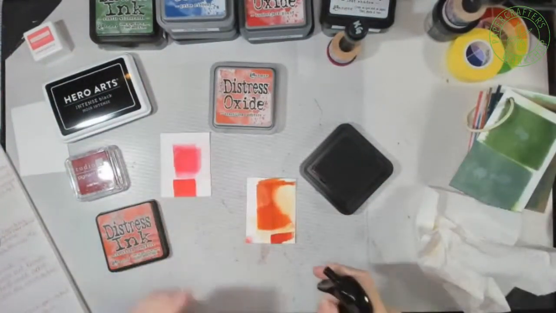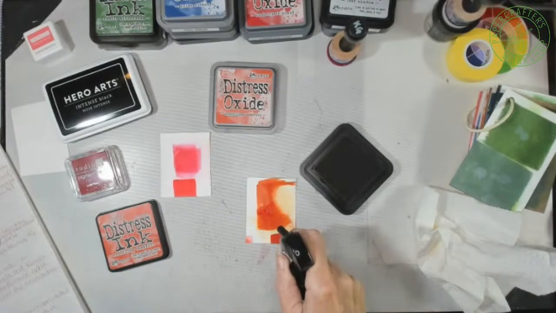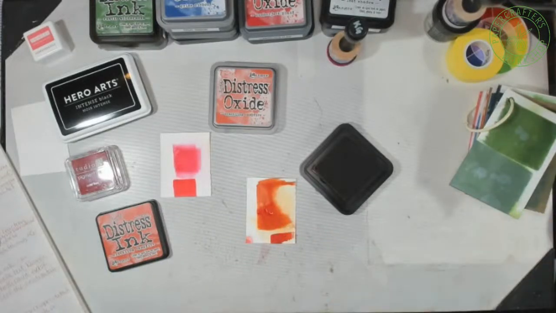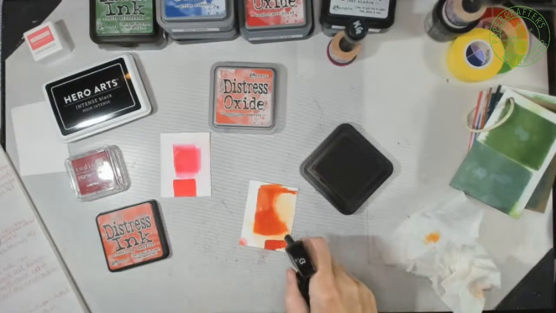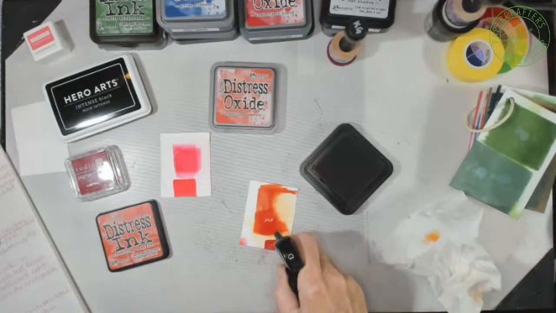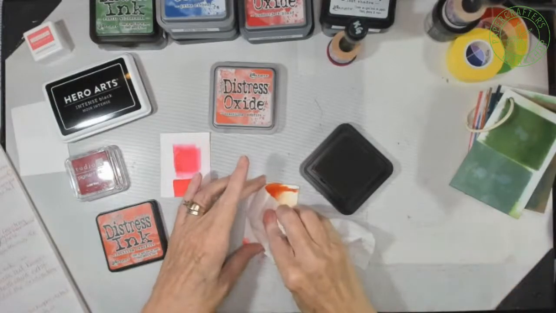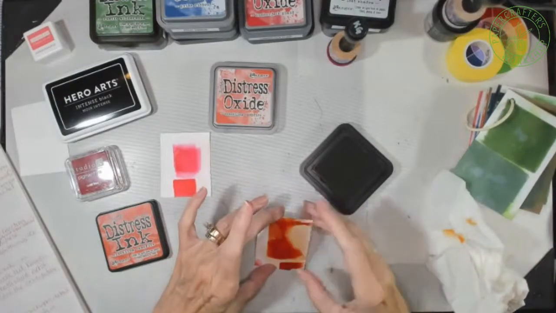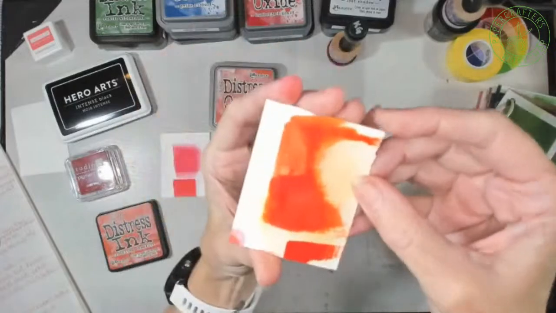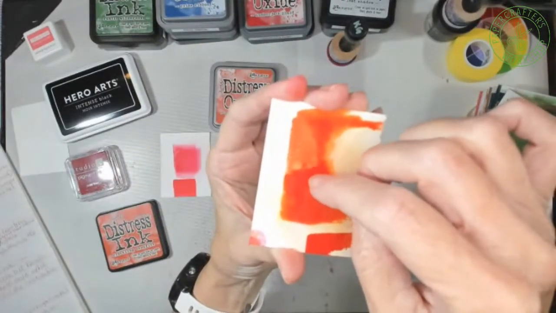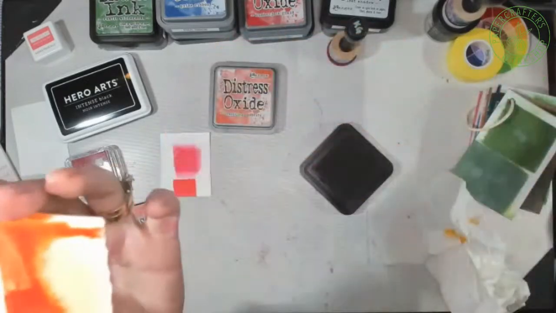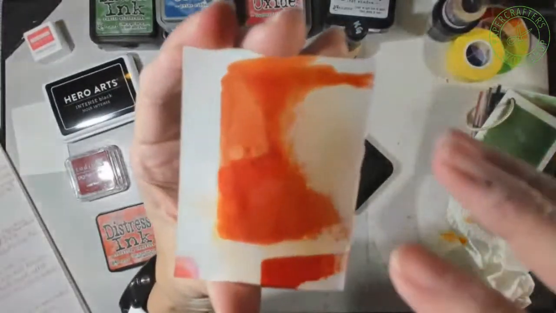So if I wanted to go back in and create a little bubble, I could just go in and pull off more of the color. So I'm actually taking away color, or I can create a wicking situation where that color plays and creates, you know what? My overhead light is not helping me.